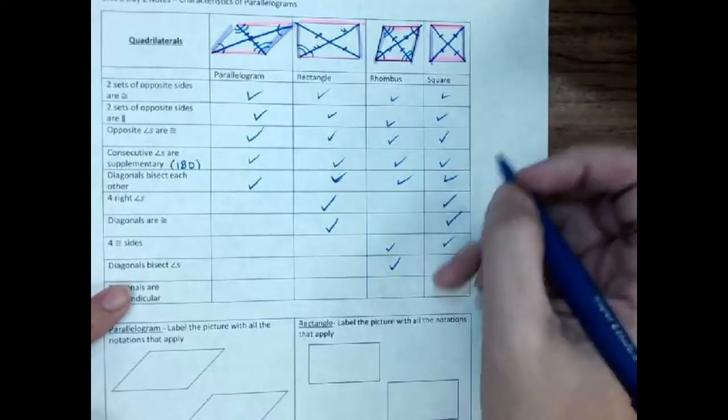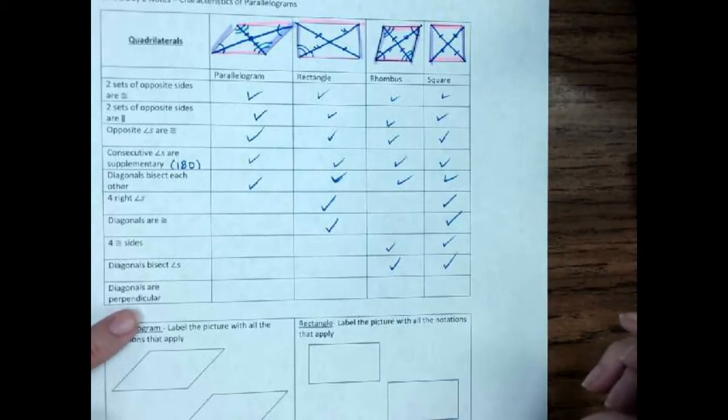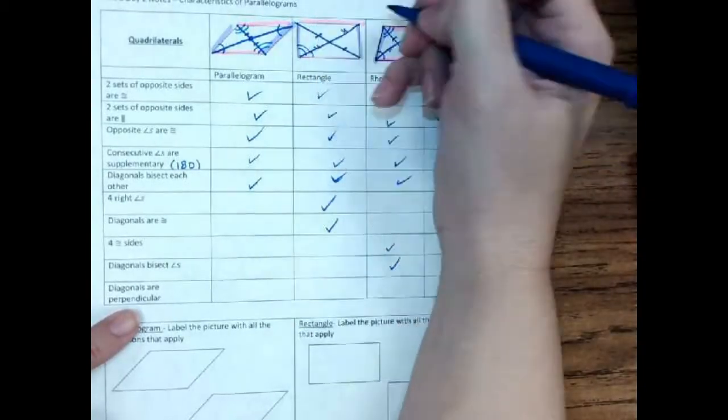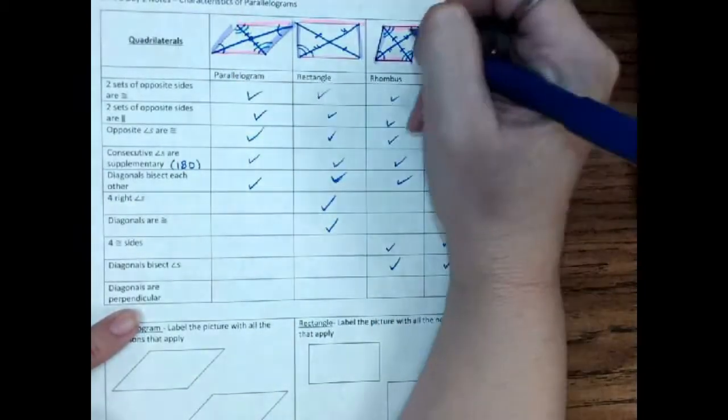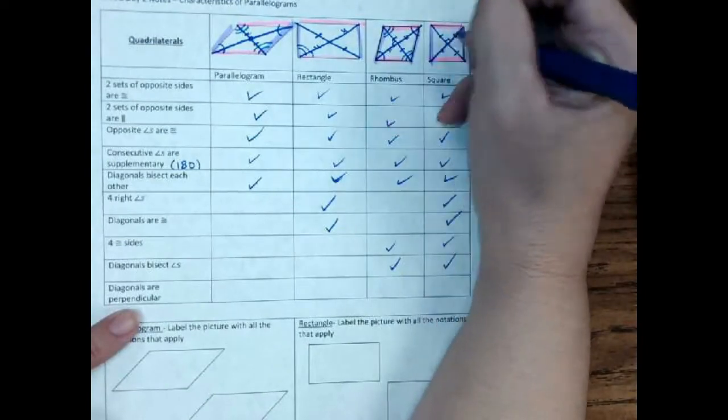And the same thing on this one. And the diagonals are perpendicular. Do these look like 90 degrees? Do these look like 90 degrees? No, but this one is 90 degrees and this one's 90 degrees.